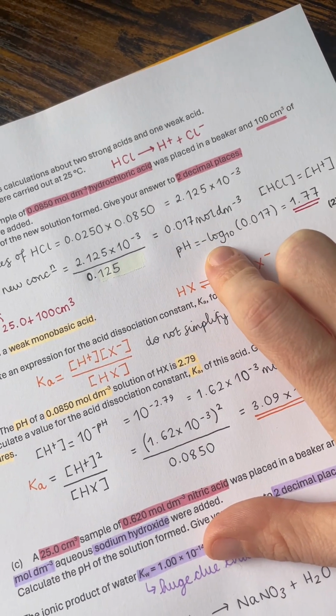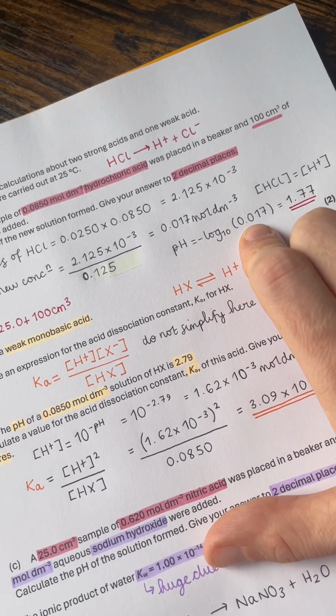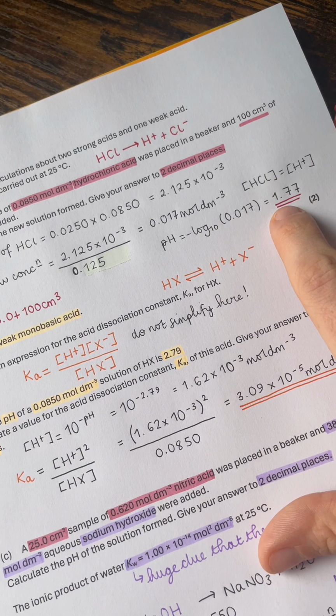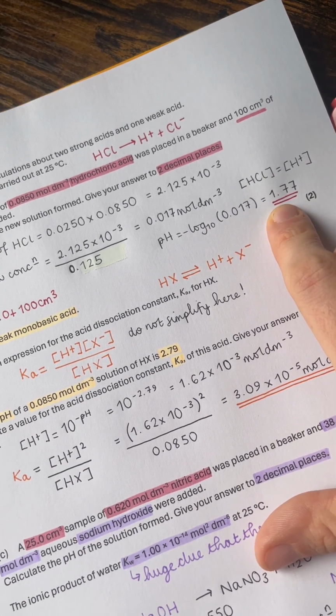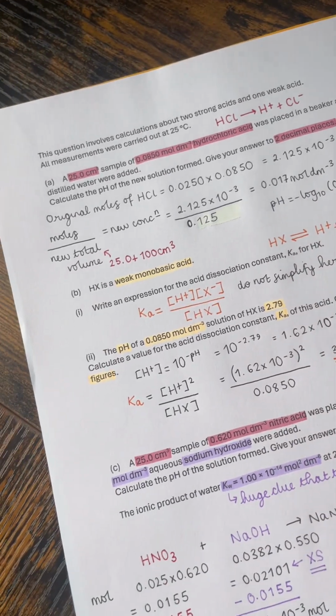and then once we've got the H plus, we can get our pH by calculating minus log base 10 of that 0.017 and to 2 decimal places. That gives me a pH of 1.77. First part done.